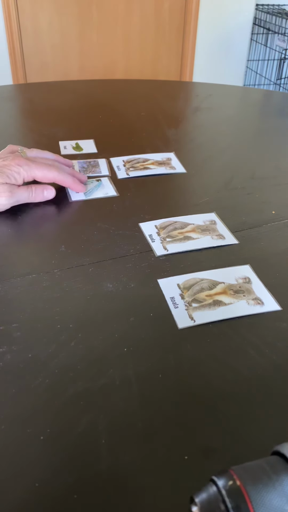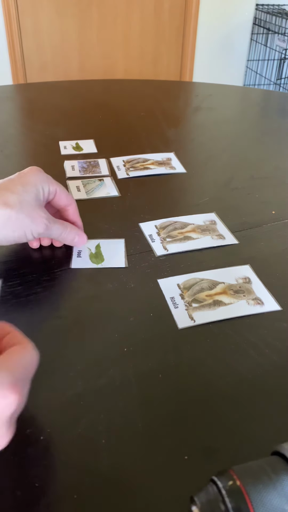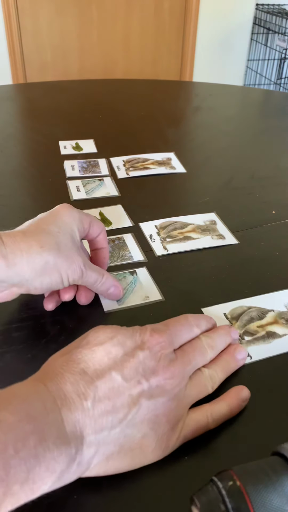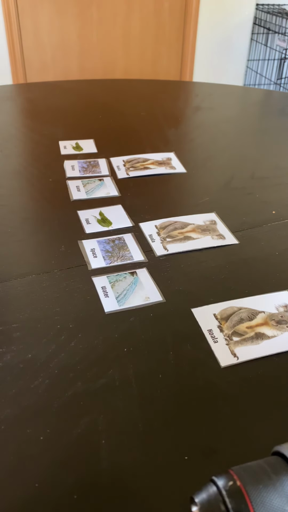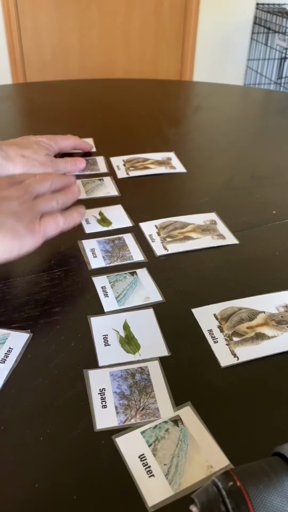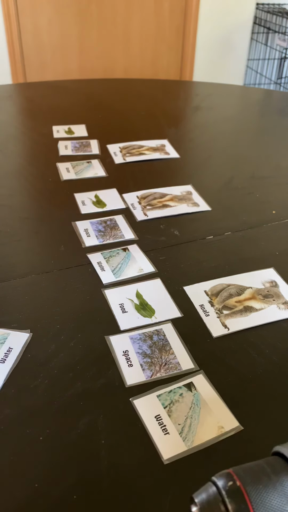So my 3 koalas I start with, they each get a food card, a space card, and a water card. So there's my 3 koalas. They all survived because there were enough resources for them to survive.